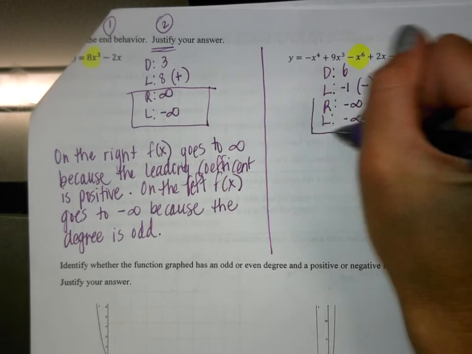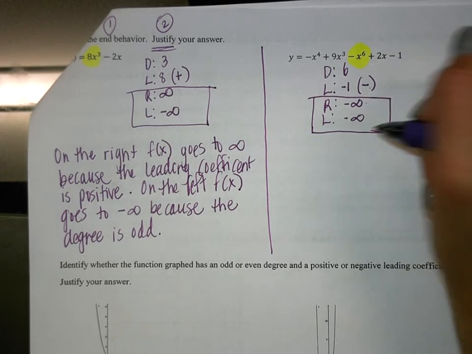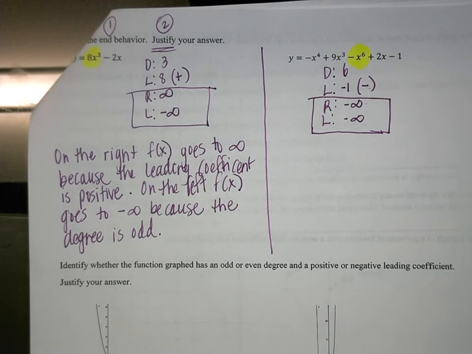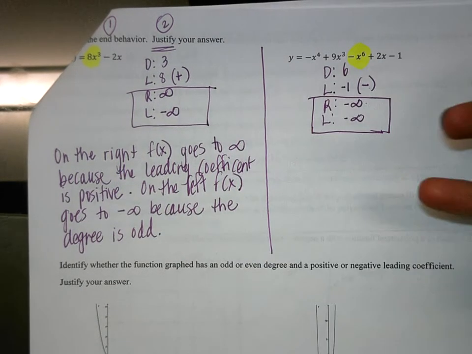So now we need to justify this. We need to put this in words, what is happening and how we know it. Okay? So, I'm writing it one way. As long as you're giving the information in your own words is fine. Okay?